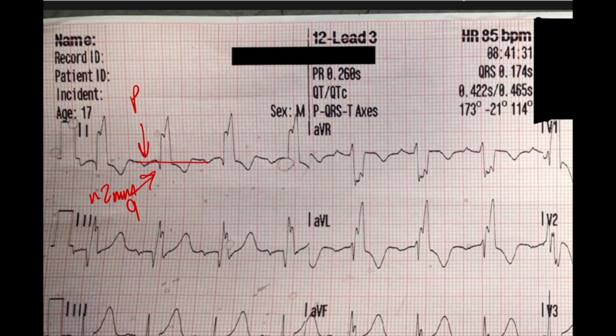So we'll say possible pathological Q wave in lead 1. Now this complex, this QR R prime complex, looks a little nasty. And we have some T wave inversions in lead 1 as well.